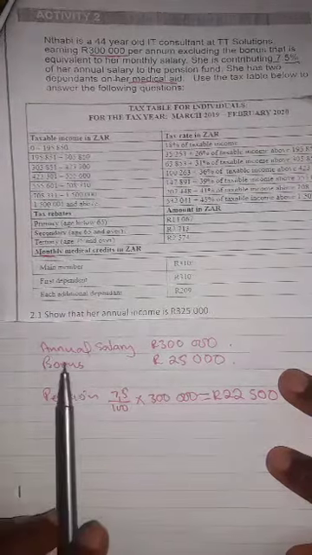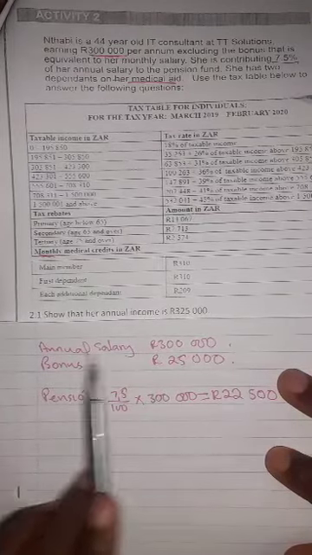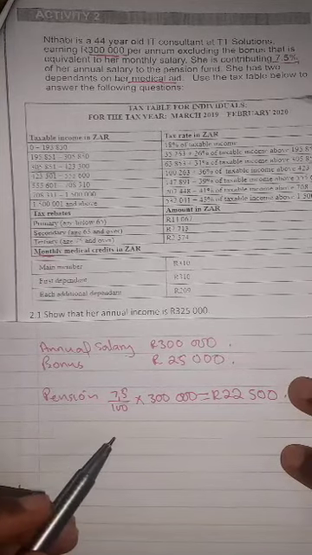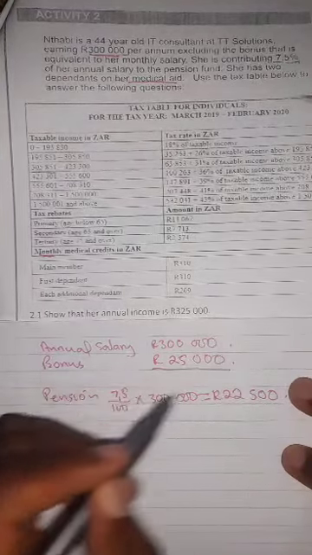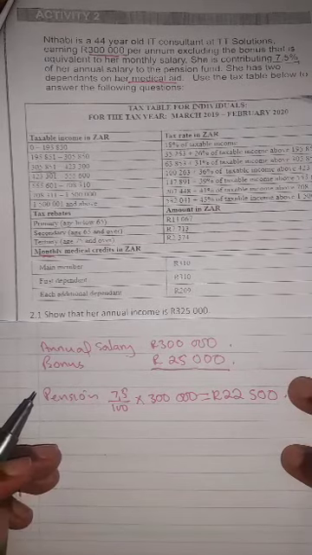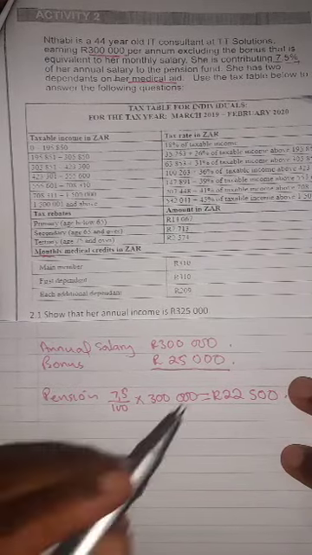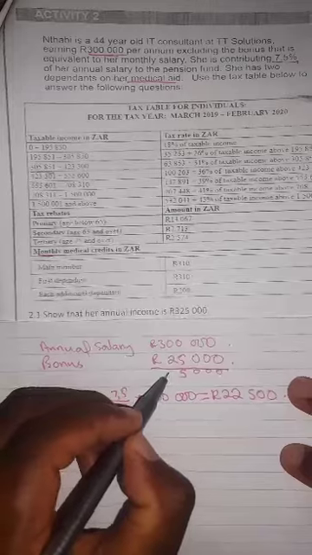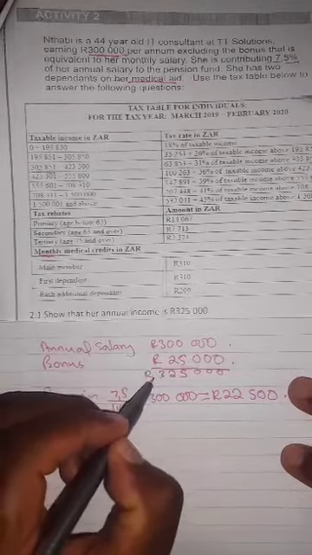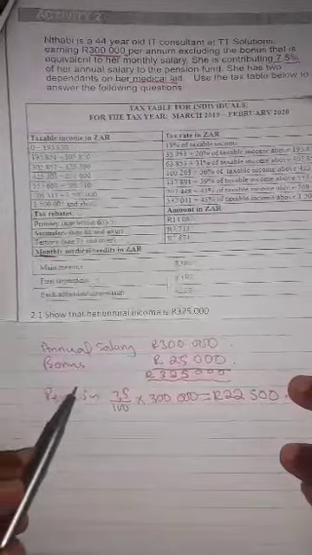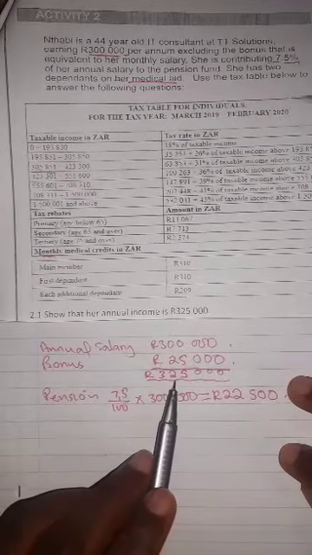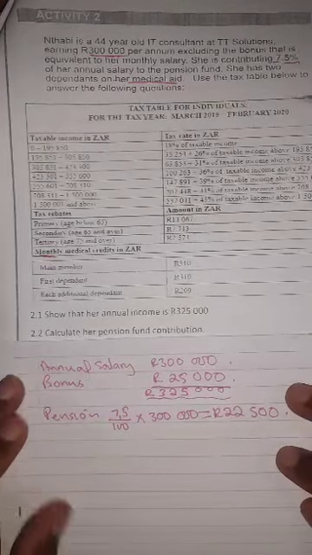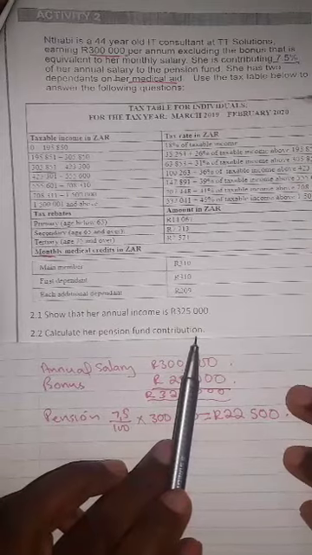How do we do that? Remember, we said annual salary is 300,000 Rand. Her bonus is 25,000 Rand. Her bonus is part of her annual income. When we say annual income, we are saying all the monies that she's receiving or getting in the year. Let's add these two. 0, 0, 0, this is a 5, this is a 2, this is a 3. So her annual income is 325,000 Rand.